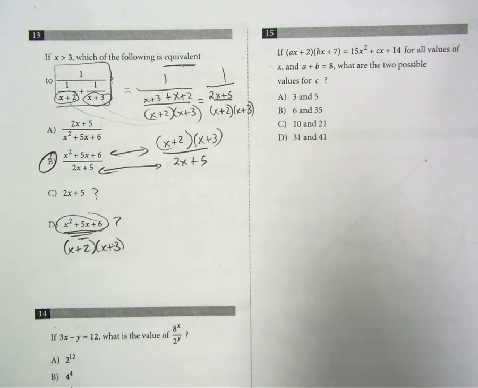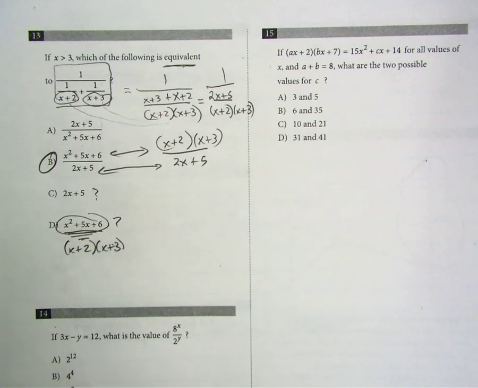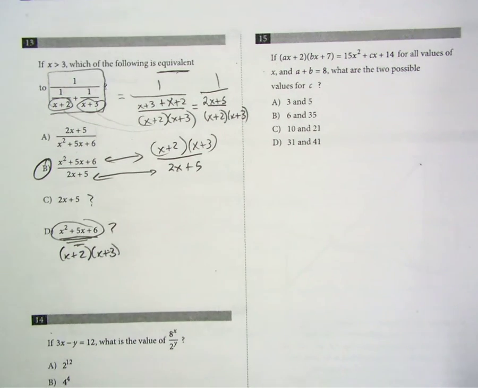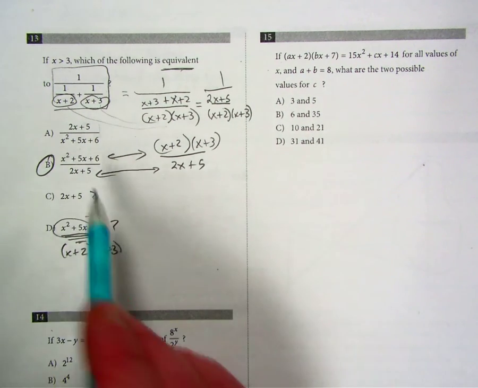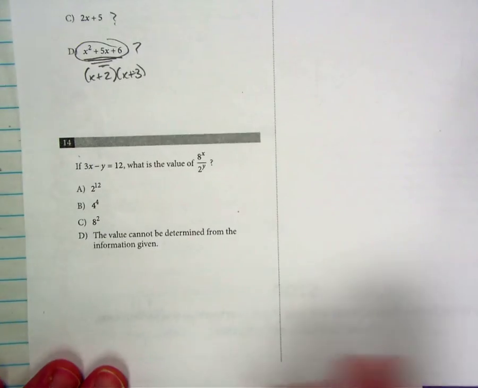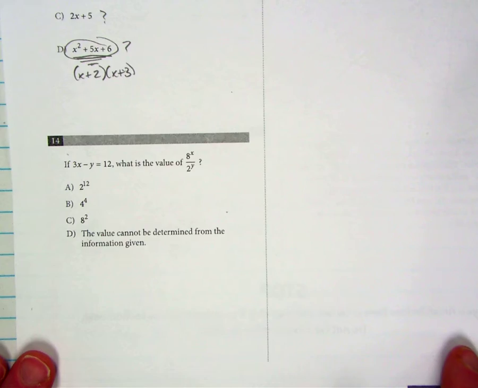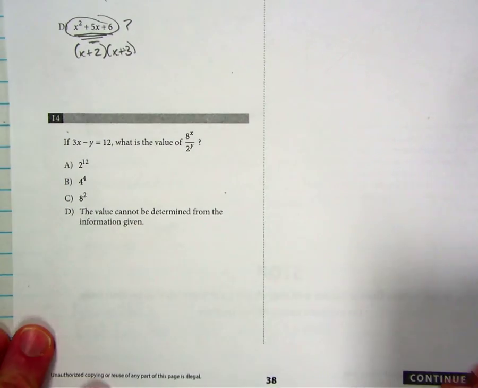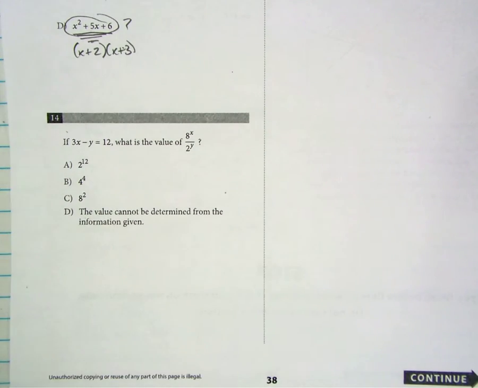Again, this question, if you don't see how to do it, you might want to leave it, come back to it later on, see if you can figure it out. You could guess and check by plugging numbers in and go that way, but it's a really slow method. Remember, we don't have calculators in this section. This one also a little bit tricky and bizarre.